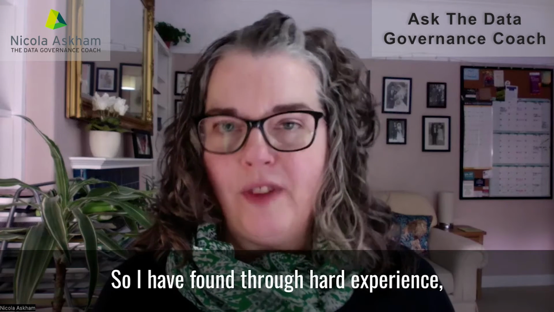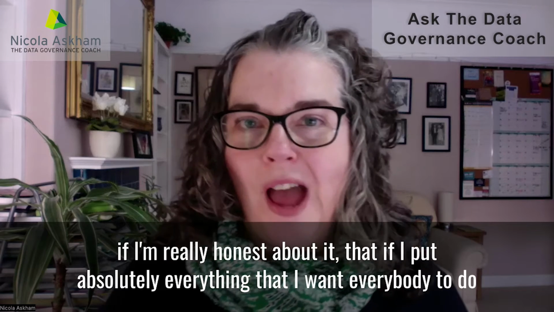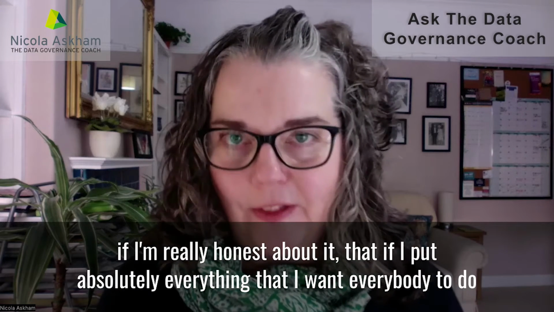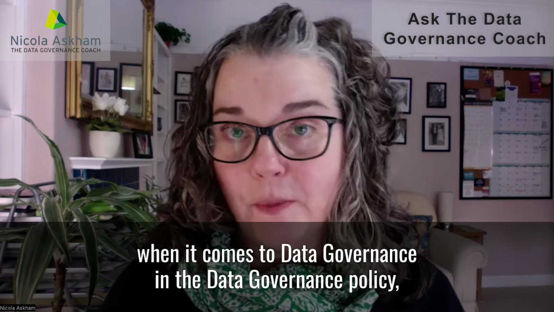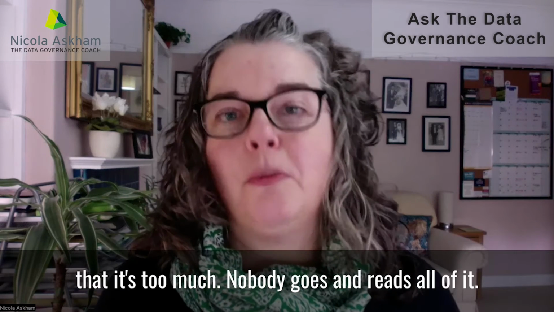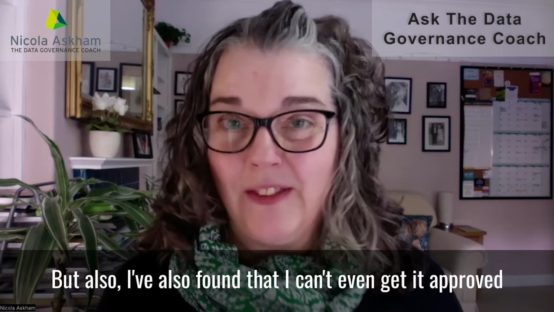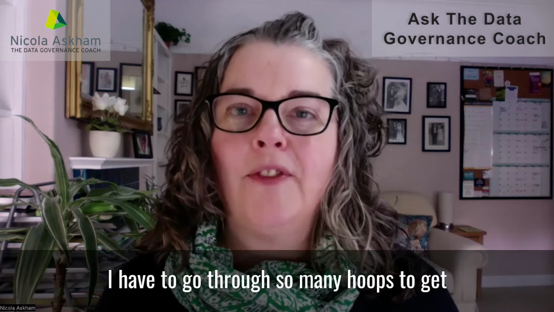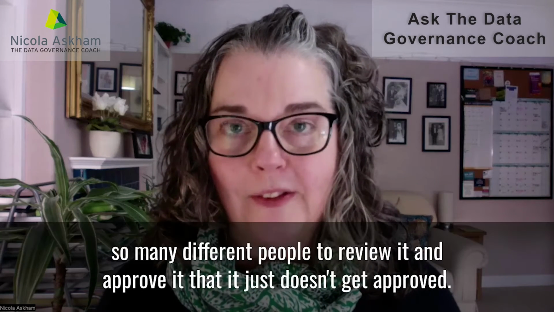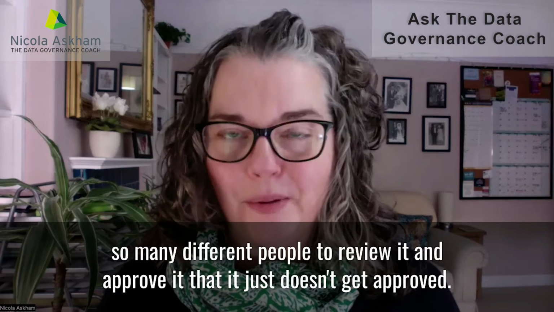So I have found through hard experience, if I'm really honest about it, that if I put absolutely everything that I want everybody to do when it comes to data governance in the data governance policy, it's too much. Nobody goes and reads all of it. But I've also found that I can't even get it approved because there is so much detail in there. I have to go through so many hoops to get so many different people to review it and approve it that it just doesn't get approved.